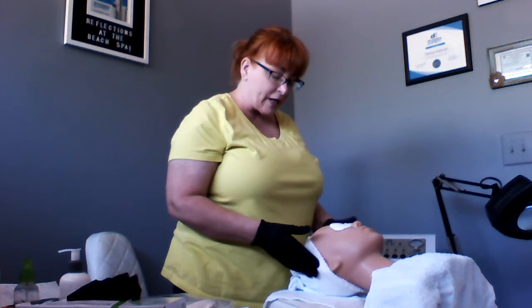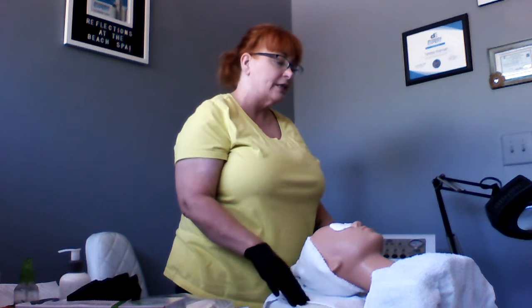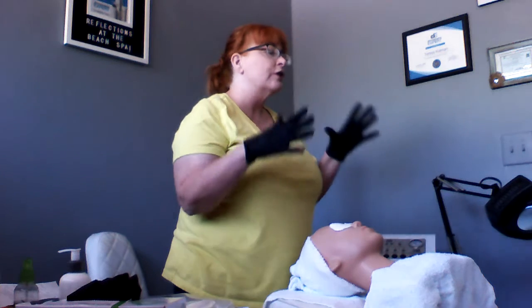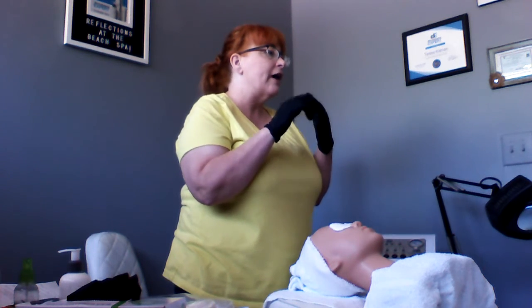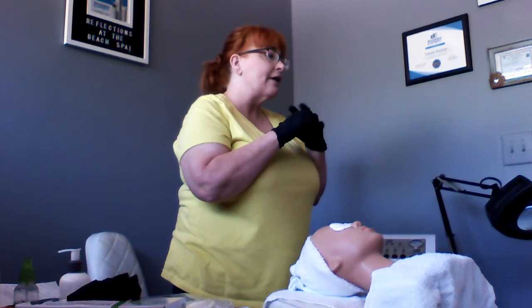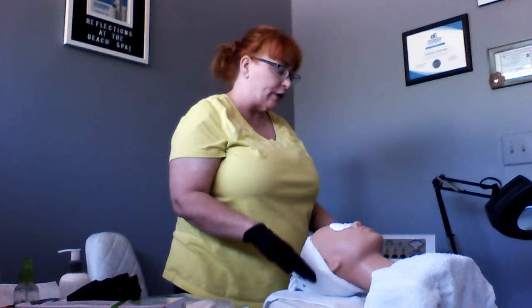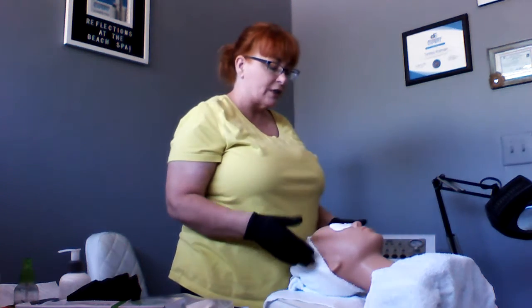So during a facial and a skin analysis, you want to make sure that your client is securely on the table and draped properly. You want to make sure that you followed all universal precautions for disinfecting and any safety issues that may arise during your service. You want to make sure that you've disinfected everything prior to starting.